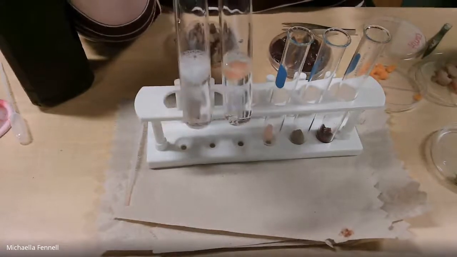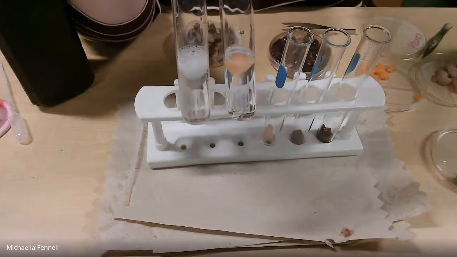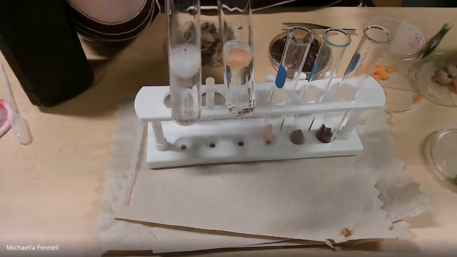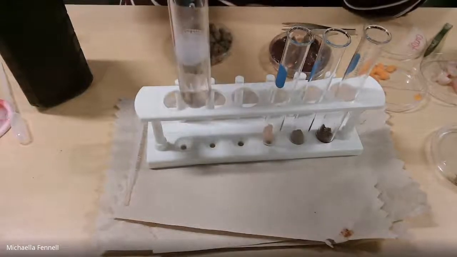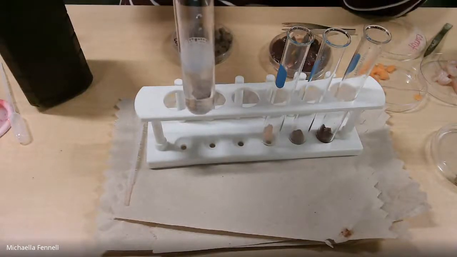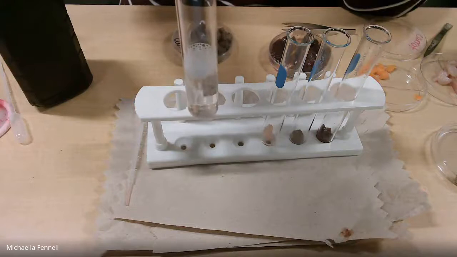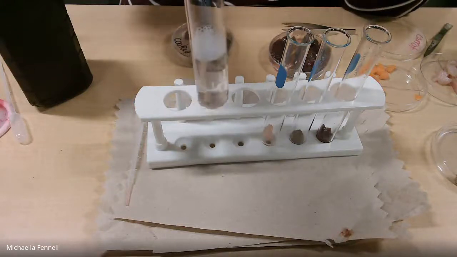And look, it makes the potato go up and down, by the way. The bubbles attach to the potato piece and raise it up, and then it sinks. Watch, it'll sink, then the bubbles attach to it and make it go back up again. Kind of interesting. All right.